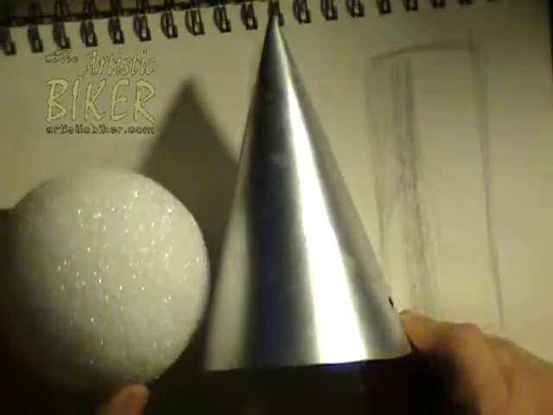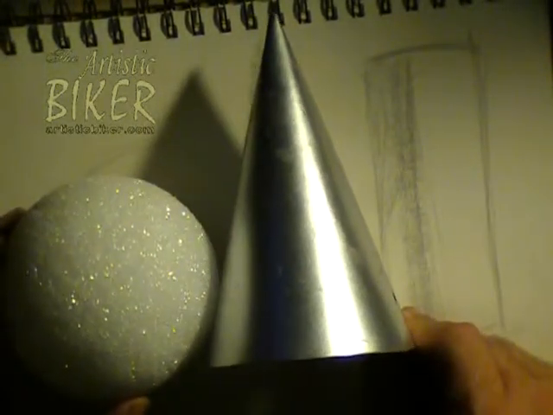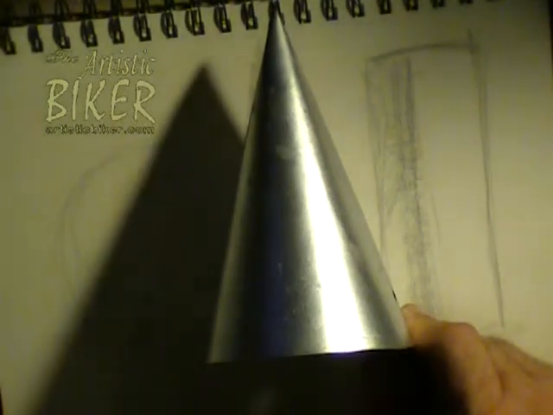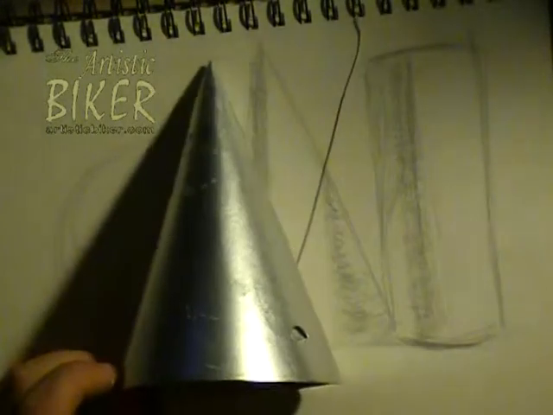Here's our cone. Here's our sphere. See it? Here's our cone. See it? How they react back to each other is going to come into play next week when we talk about complex shapes like faces.